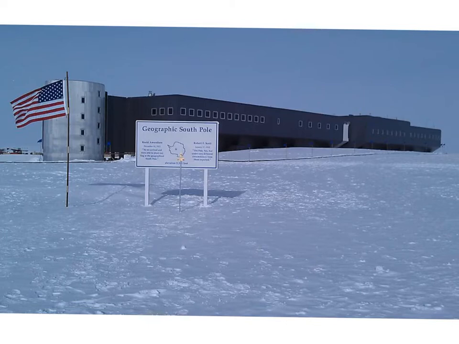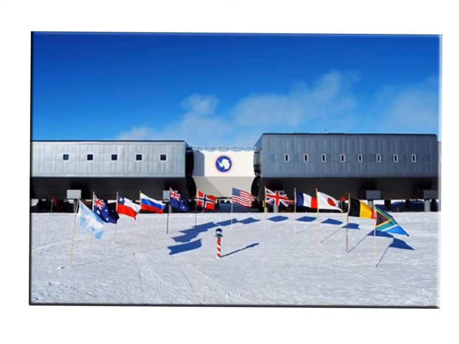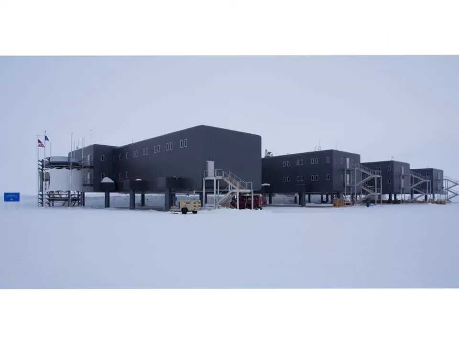Look at it. This is the finished station. It is really, really, really big. And look at it. Here we have the geographic South Pole. What is that? We will talk about it later. Here in front of the station we have all the flags of all the countries which have contributed to the station throughout the years. Sadly, the Mexican flag is not there. Now, let's pay attention to the station.